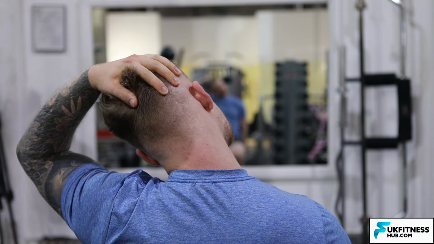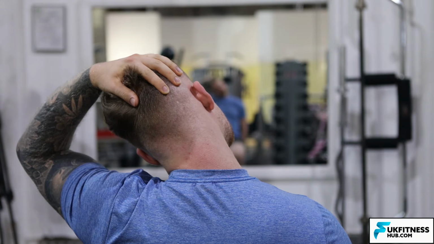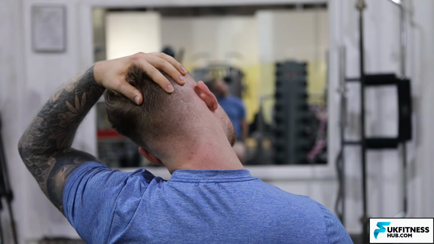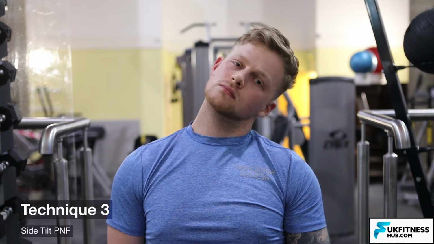So you can see how this plays a big, important role in increasing range of movement. Hold this stretch for 2 sets of 30 seconds. Let's get into our first P&F stretch, as alluded to earlier.